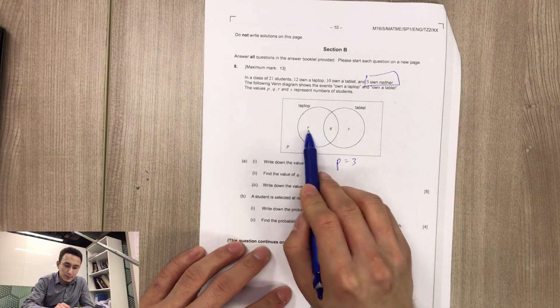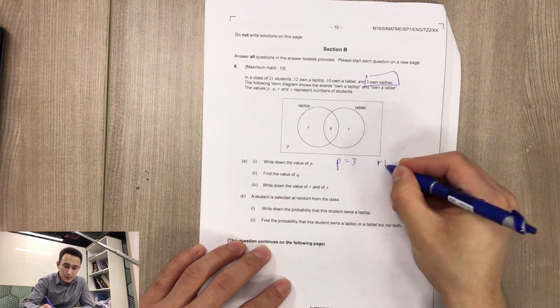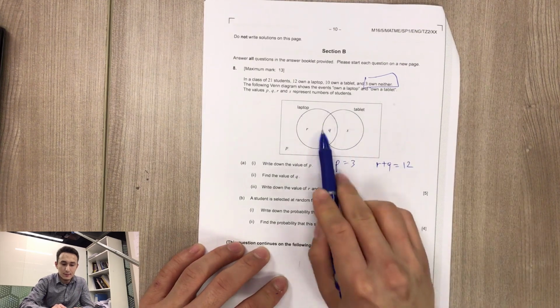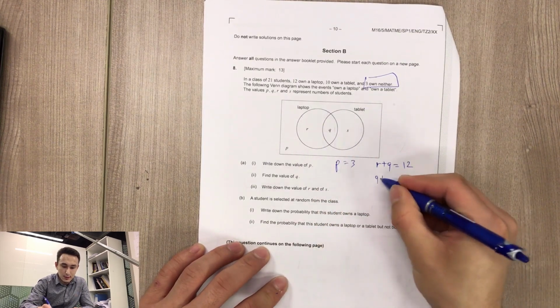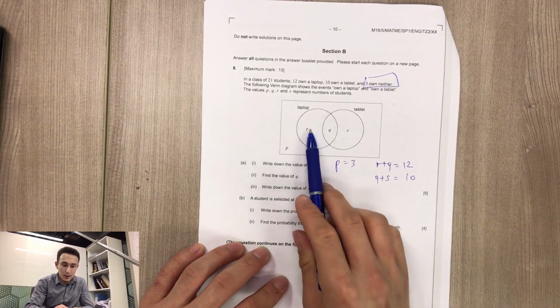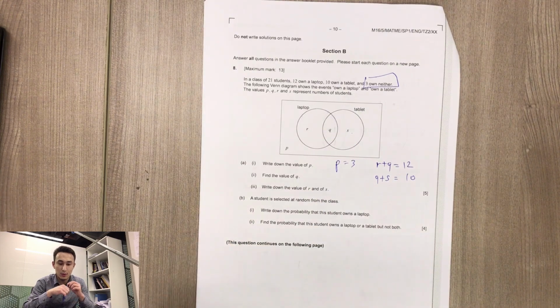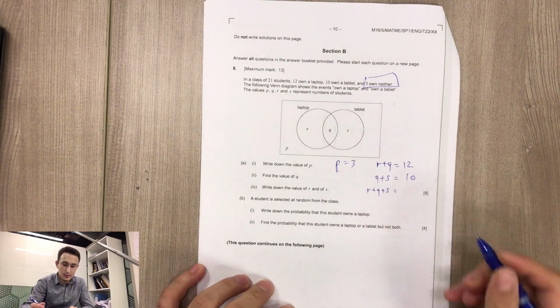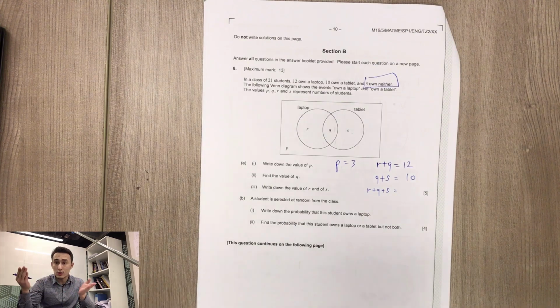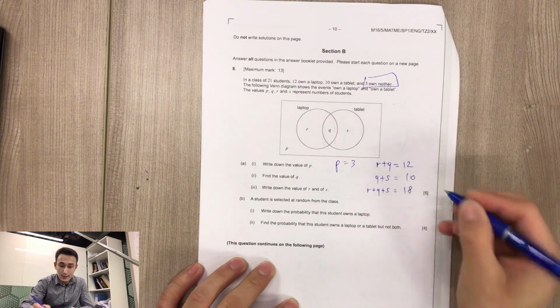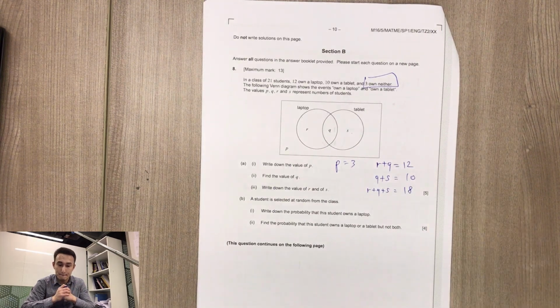Laptop is R plus Q. So that means R plus Q is equal to how many students own a laptop? 12. Let's look at the tablet circle. Q plus S is equal to 10. And when we add, R plus Q plus S is the number of students who own either a laptop or a tablet. So R plus Q plus S is equal to, how many of them are there? 21 in total, 3 own neither, that means it's 18. 18 students own at least something.